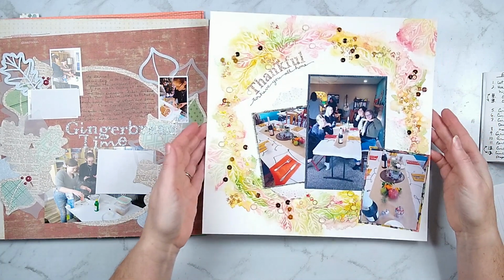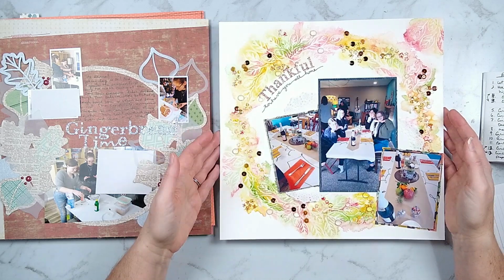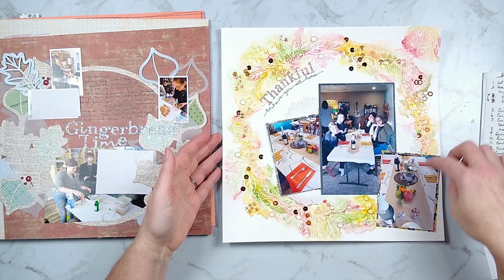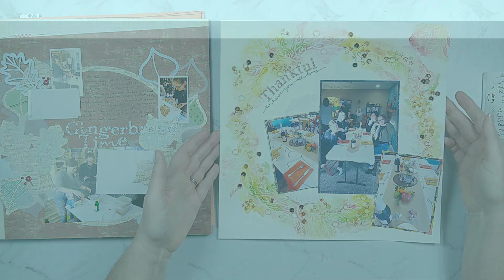Here is one that I created this week that I just thought was beautiful. This was using mixed media techniques to create my own circular element. And this was a scrap lift for a mixed media group.